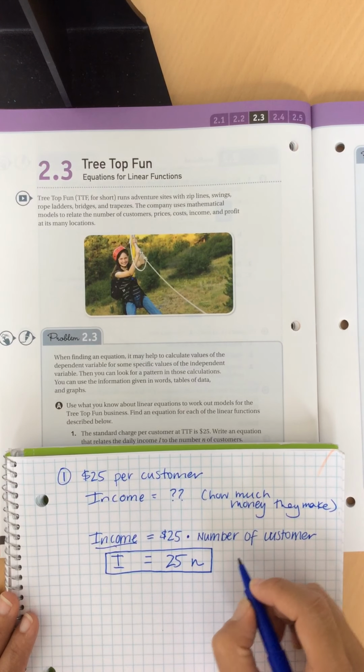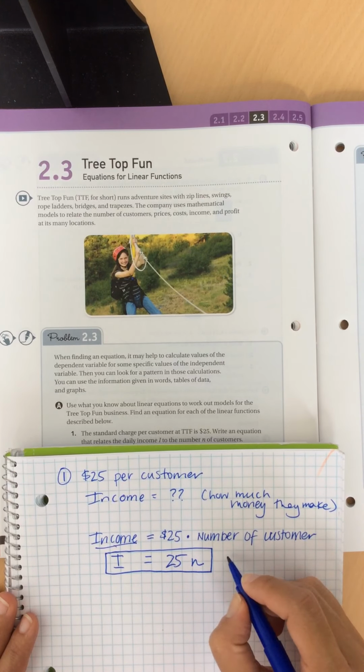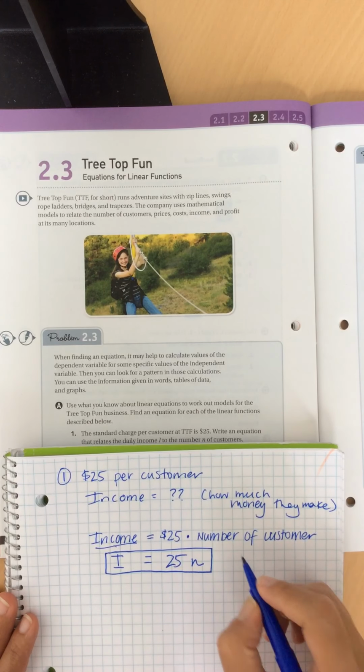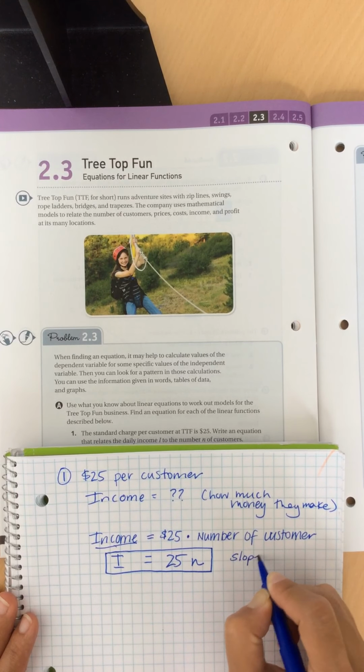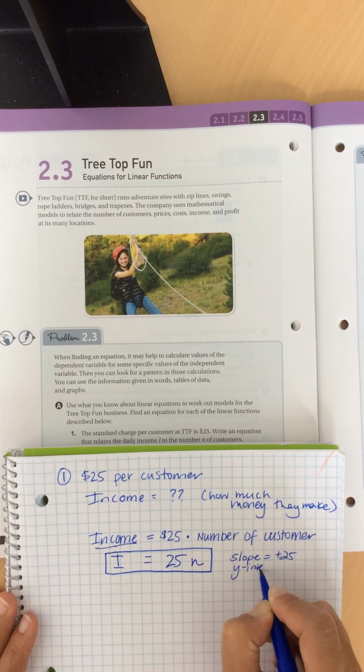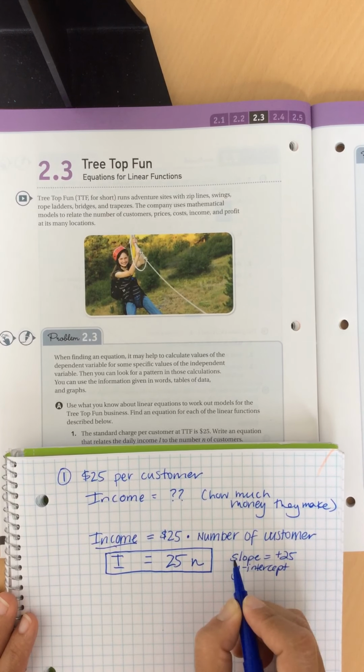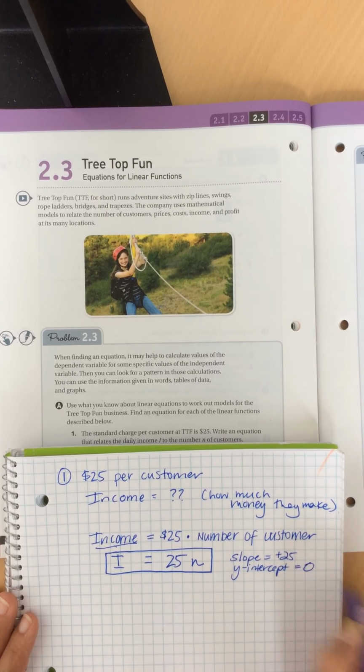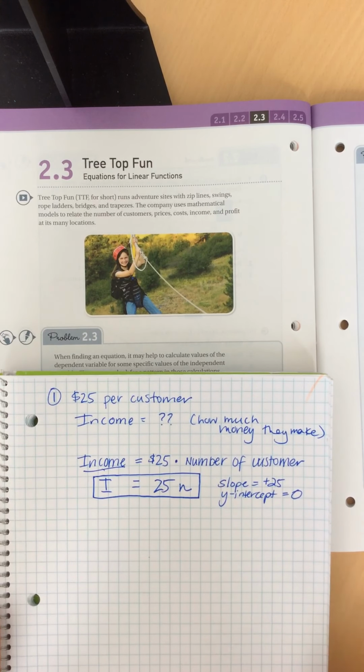And what do we know about this? We know that because the 25 is next to the N, that our slope is positive 25. And what's our y-intercept, our b? There is no plus anything, it's just 0. And that makes sense, because if they have 0 customers in a day, they make $0. And each customer that comes in, they make another $25. So that's the slope, because each time it's plus 25.